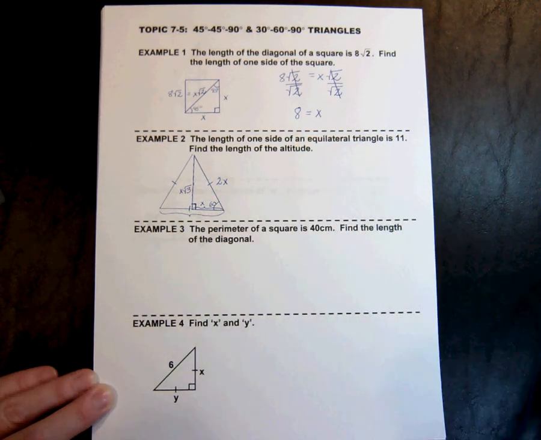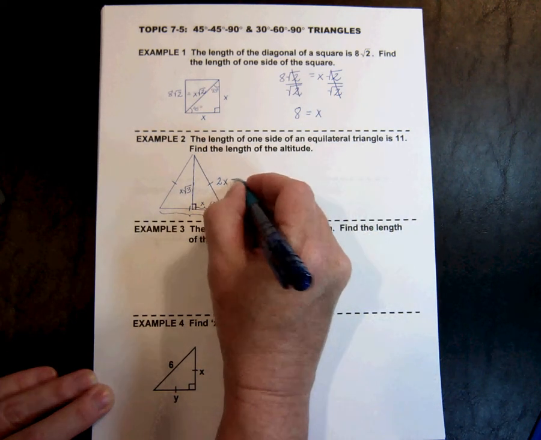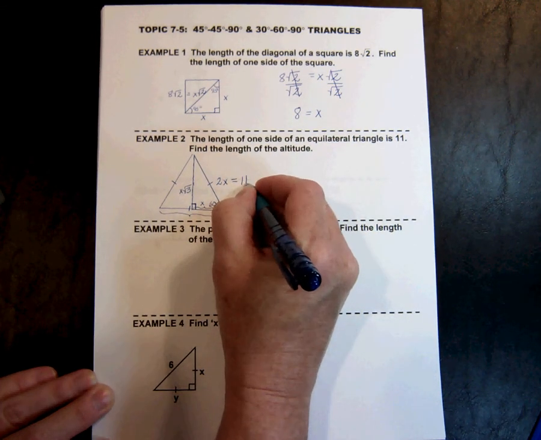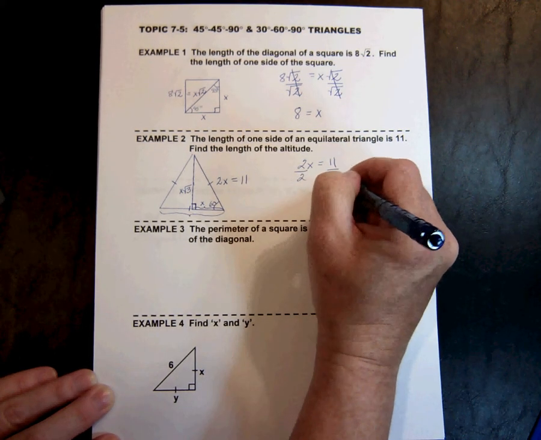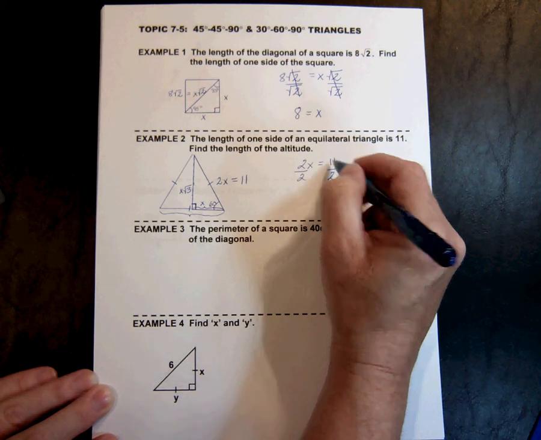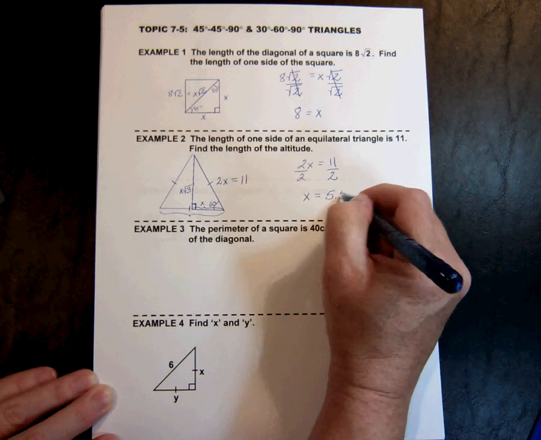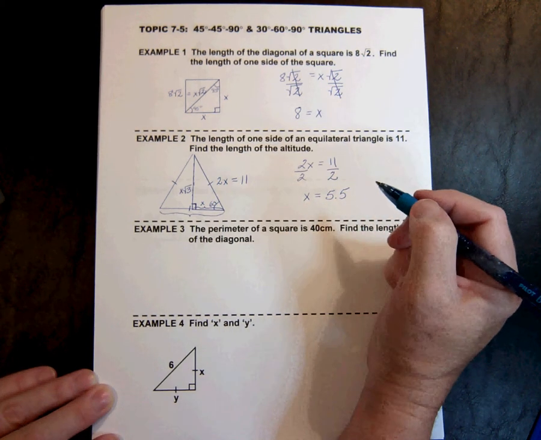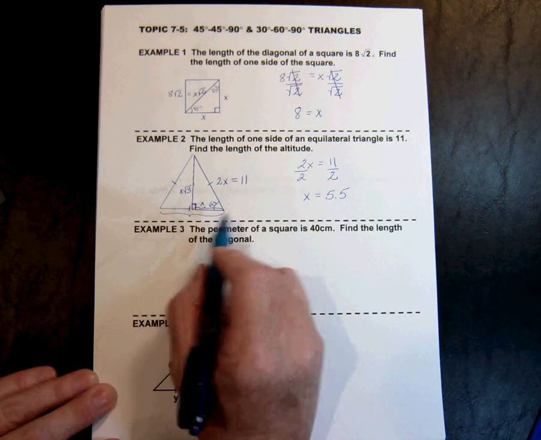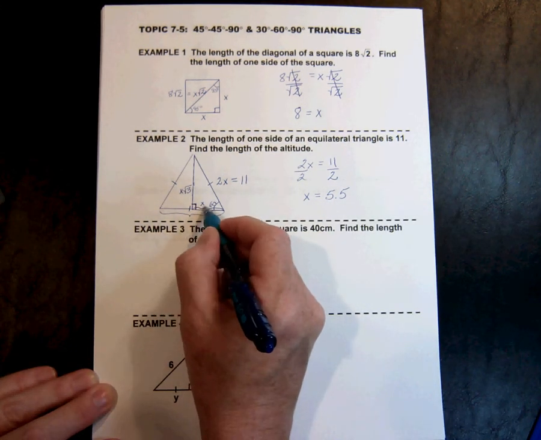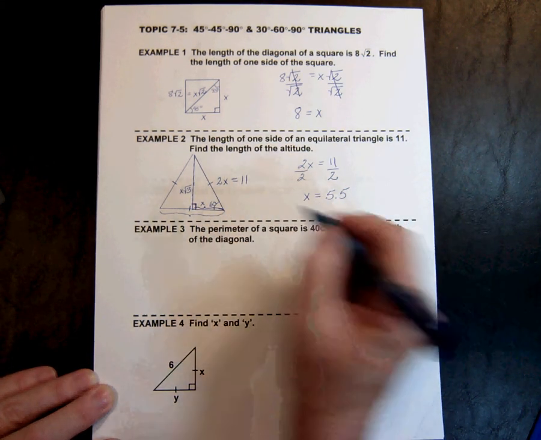Okay, so they've given us that one of the side lengths is equal to 11. So 2x is equal to 11, and if we divide by 2, we'll just go ahead and put this in decimal form. That's going to be 5.5. So the altitude length is 5.5 because that's my x. I just discovered what my x value is, this value right here. So 5.5 square roots of 3 would be this altitude.